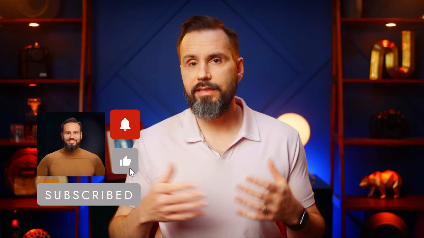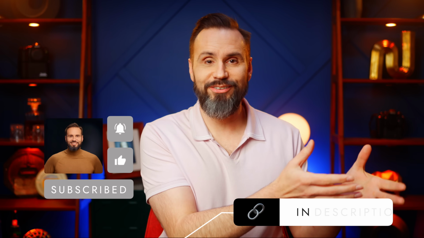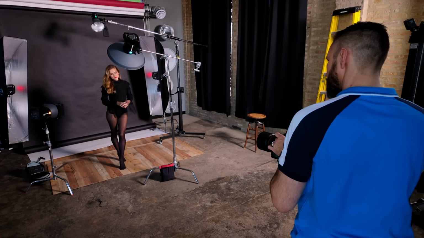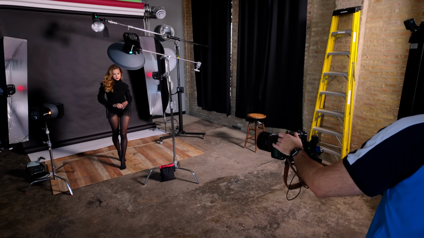So don't think that anything I'm going over today is just about using strobe or just about using ambient or available natural light. You could also use continuous lights. And as long as you're using continuous lights in similar modifiers that I'm going to be using flash in today, you're going to get substantially the same results. I'm just using these examples as a way to teach you the concept so that you can learn the difference between hard light and soft light.